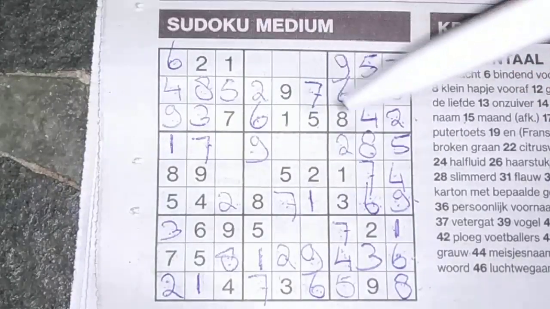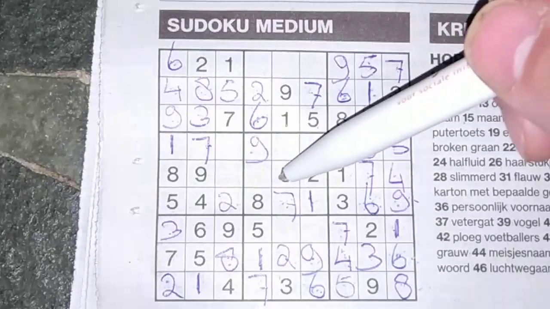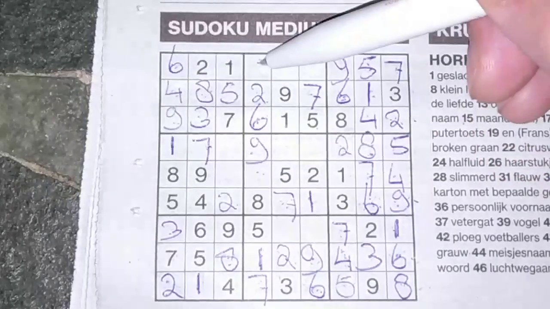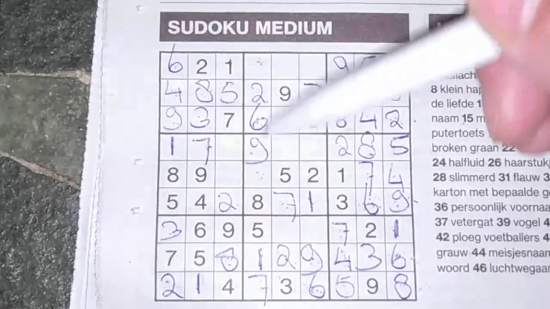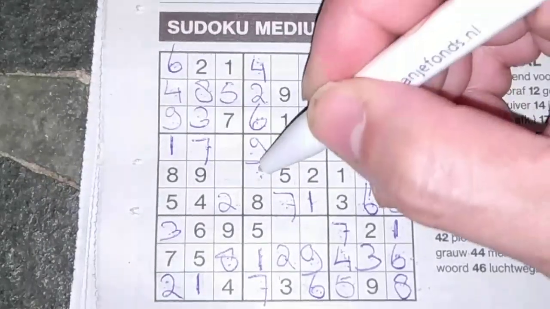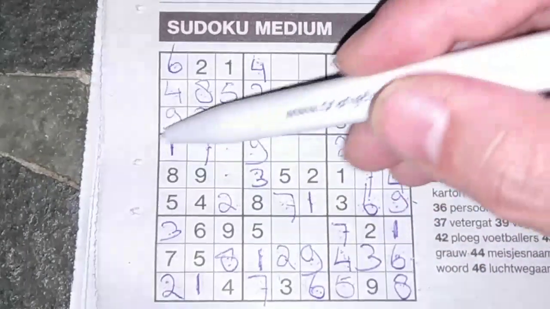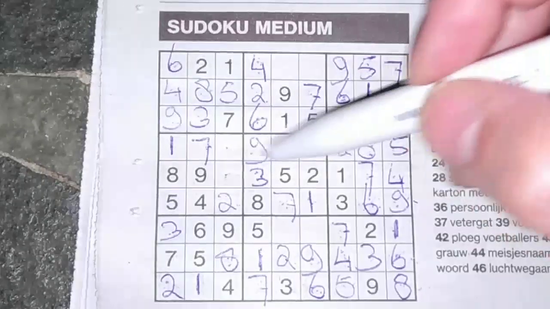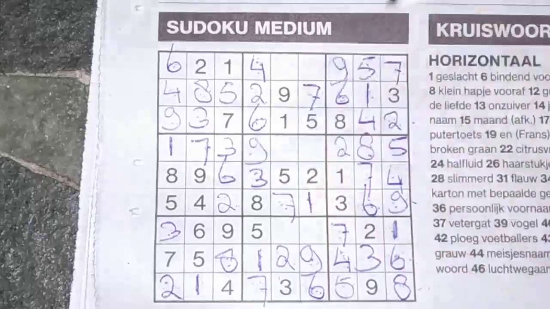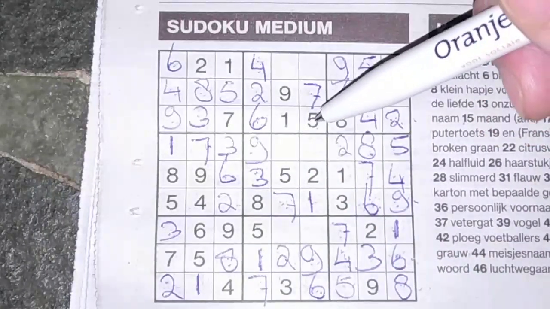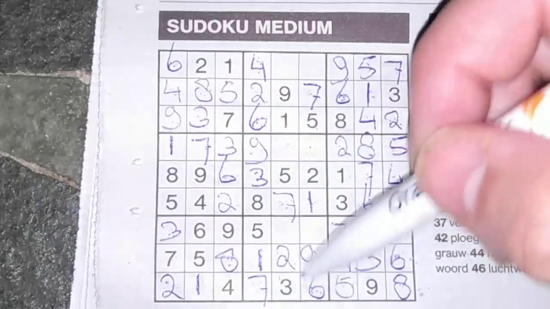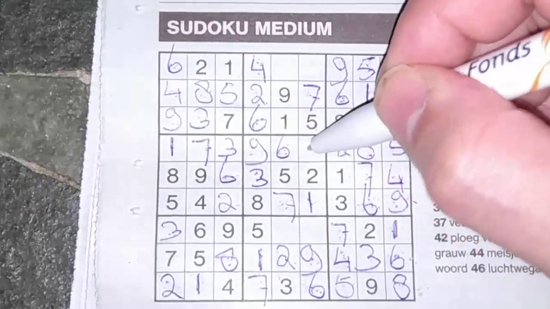Then 2 numbers left in this column for the numbers 3 and 4. We have a 4 there, so no 4 here. 4 should be there, and the 3 goes there. 2 numbers left for this big square for the numbers 6 and 3. We have a 3 there, so no 3 there. 3 should be here, and the 6 goes here. Two numbers left in this row for the numbers 6 and 4. We have a 6 there, so no 6 here. 6 should be here, and a 4 goes there.